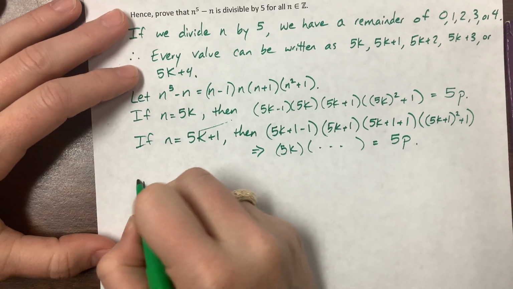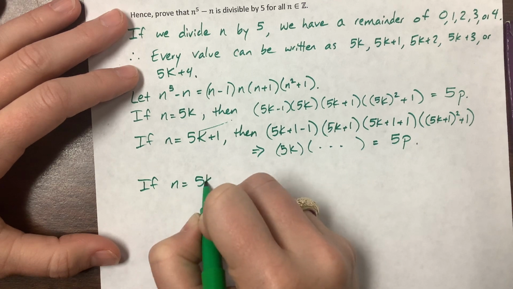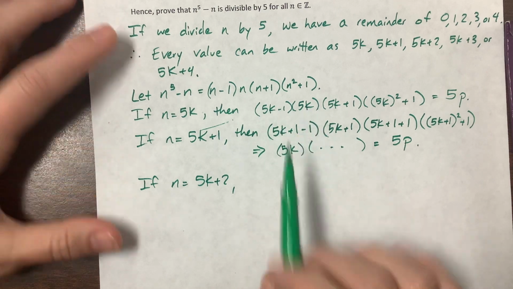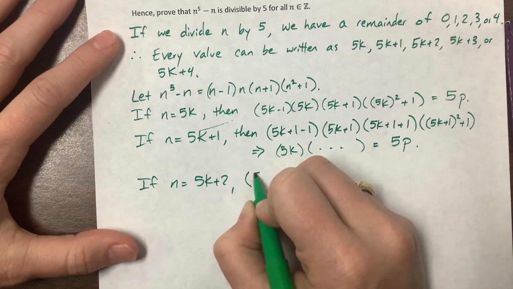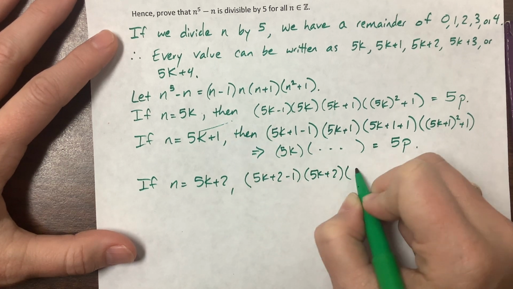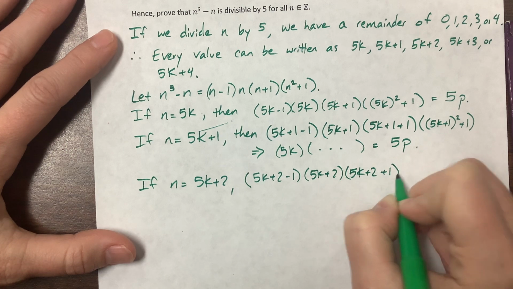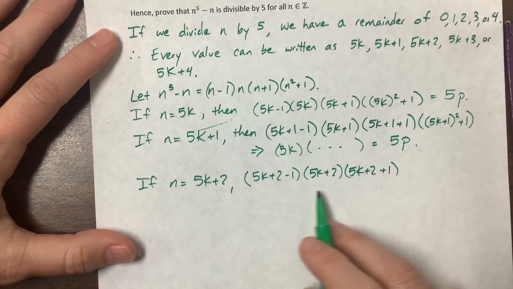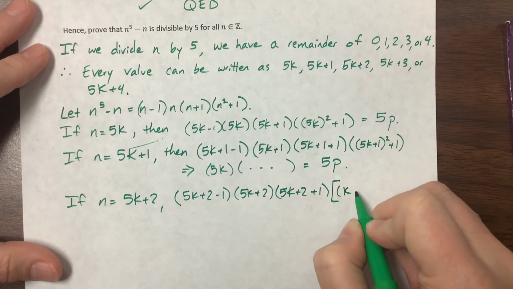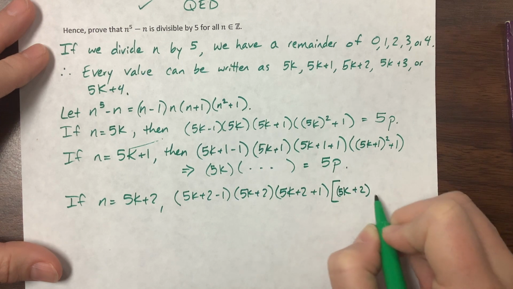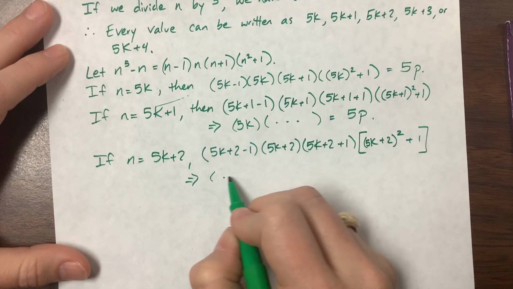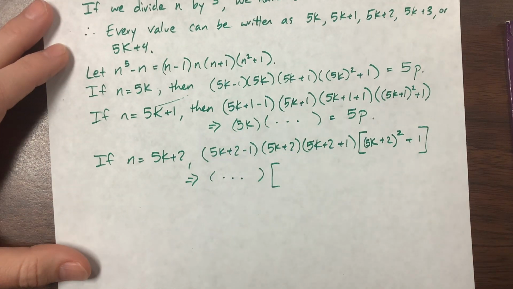The next scenario, so we need to look at the next scenario. If n is equal to 5k plus 2, then what happens when we plug this in? Let's see, we get (5k plus 2 minus 1) times (5k plus 2) times (5k plus 2 plus 1). Okay, here's going to be a 5k plus 1, not divisible, this is 5k plus 3. So what we're going to need to do is clean this up. Then (5k plus 2 squared plus 1), which implies, okay, I'm just going to look at this part.